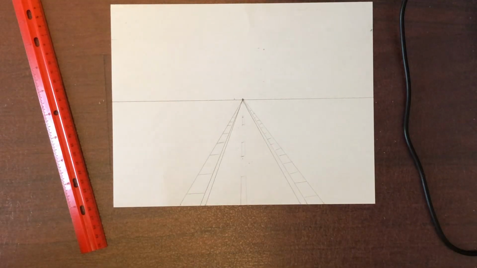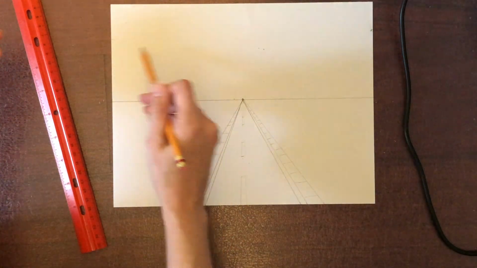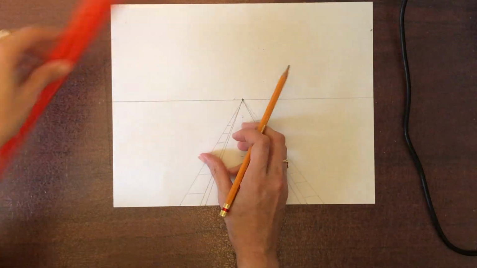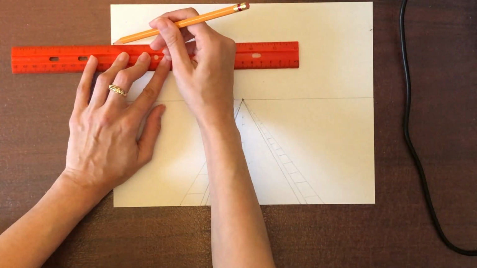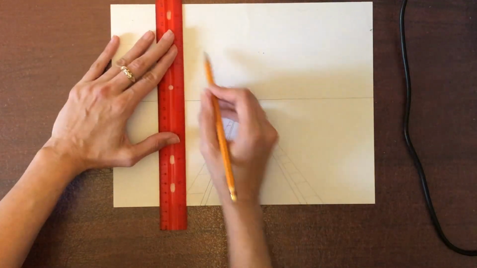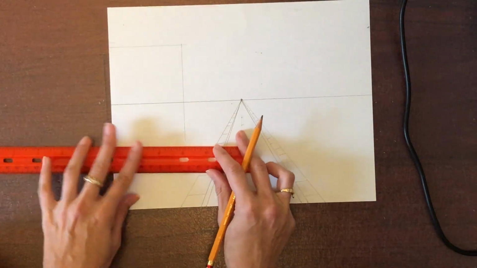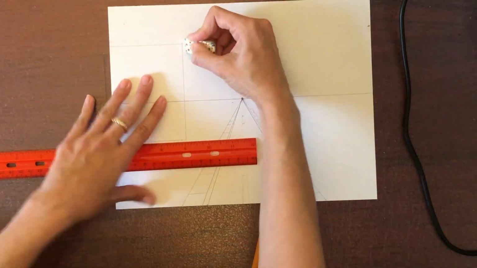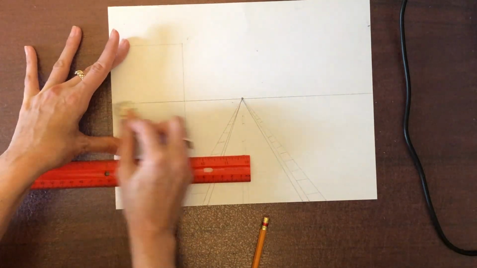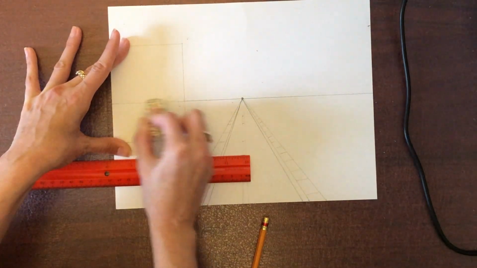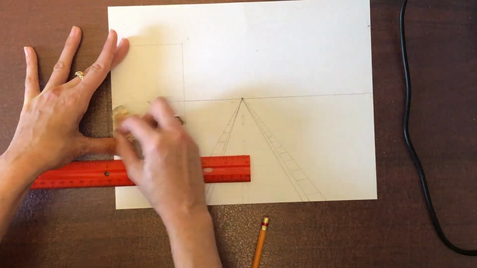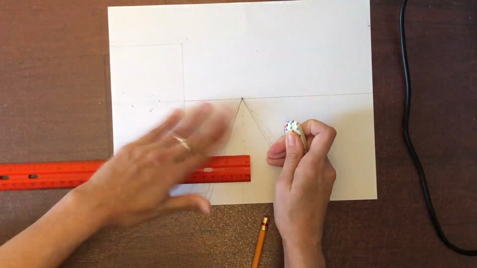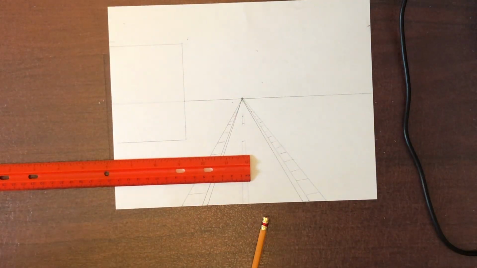Okay, now we're going to draw a building, and I'm going to start with a big rectangle on this side. It's going to go from above the horizon line and reaching below. So this is our wall, one side of the building. You need to erase the part of the horizon line that crosses over because it's hidden behind this building. That's why we always draw lightly, so we can erase easily.